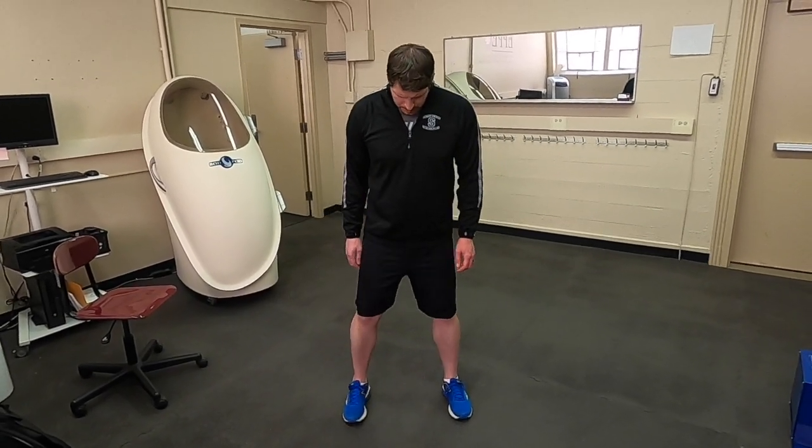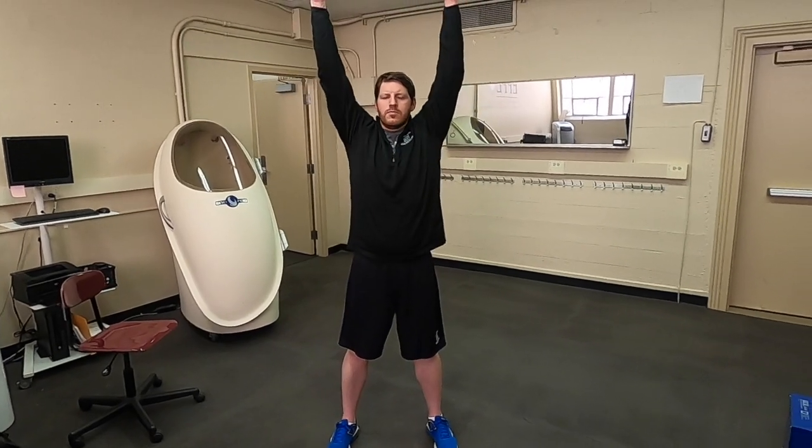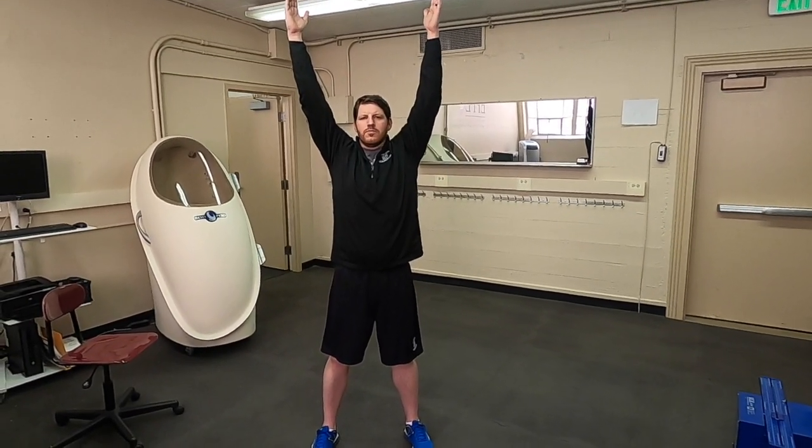The next assessment we're going to do once we've assessed their posture is an overhead squat assessment. So what we're going to do is have the client stand with their feet shoulder width apart, and their toes are going to be pointed out just a little bit, whatever is comfortable for the client, and they're going to take their hands and raise them above their heads. And then they're going to have their palms facing inward, facing each other.